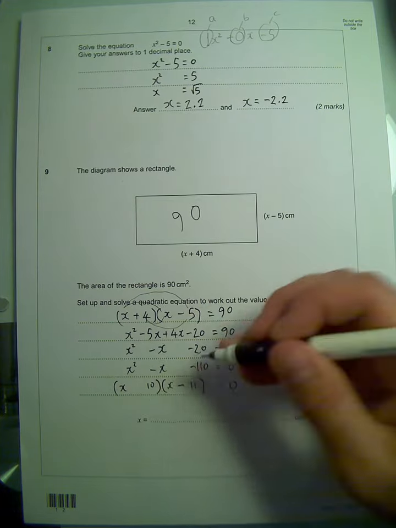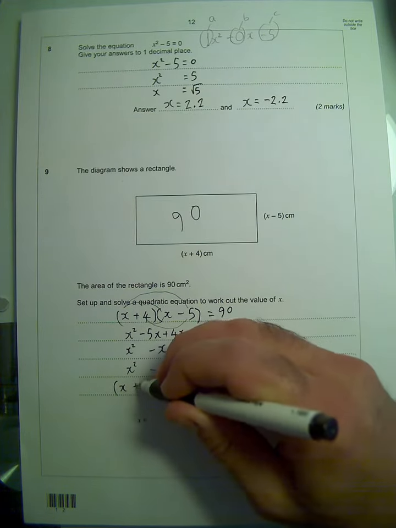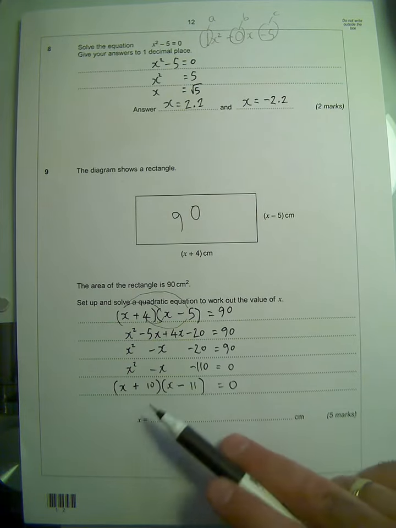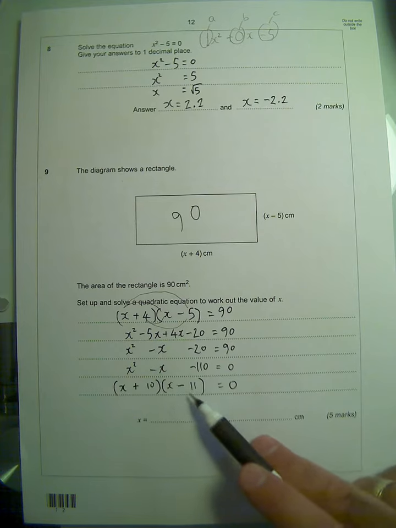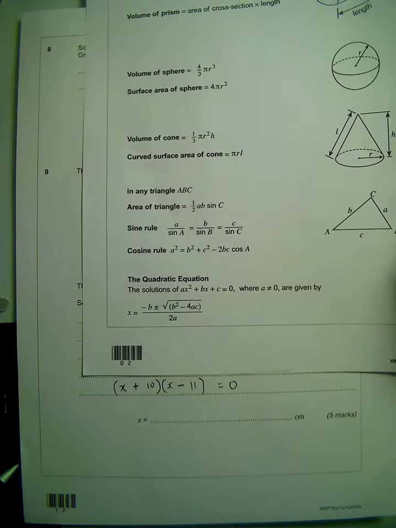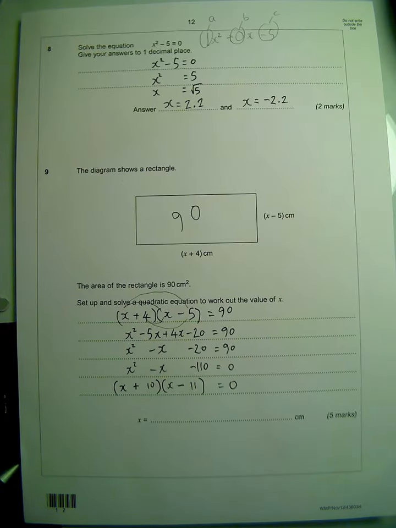And if we make it minus 11 and plus 10, so 10 times minus 11 gives us the minus 110, and plus 10 and minus 11 together make minus 1, and we've got minus 1x. So 10 and minus 11 are factors of minus 110 that add together to give minus 1, which is what we're looking for in factorizing it. So we can do this by factorization, or if you did it by sticking all of the numbers into the formula, you would get to the same answer by a longer route if you didn't make any mistakes.